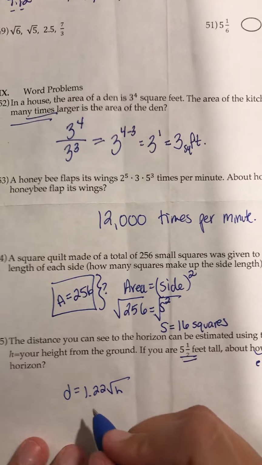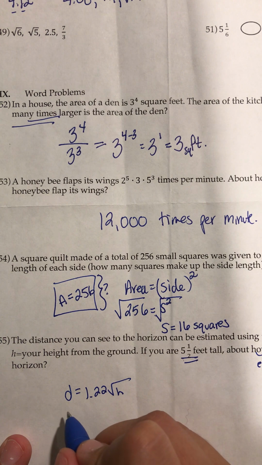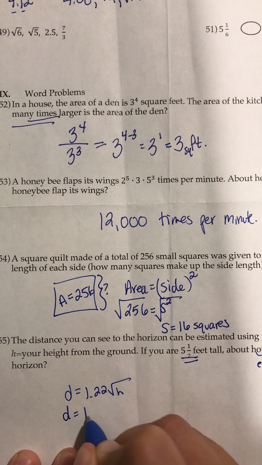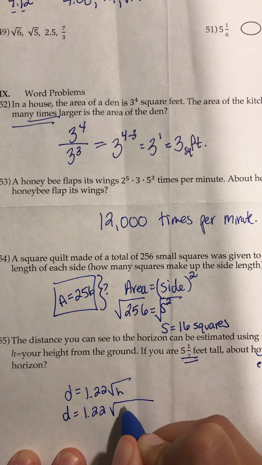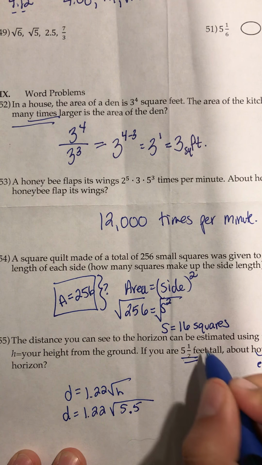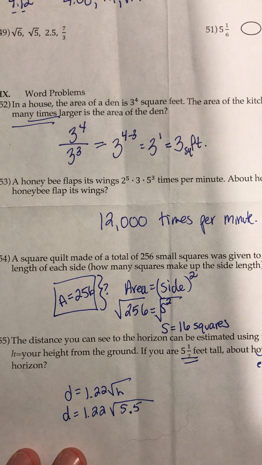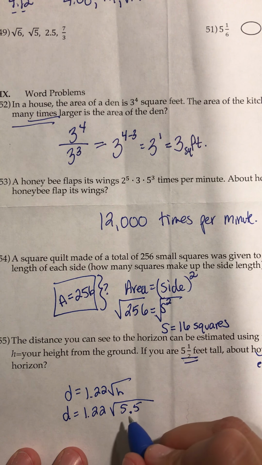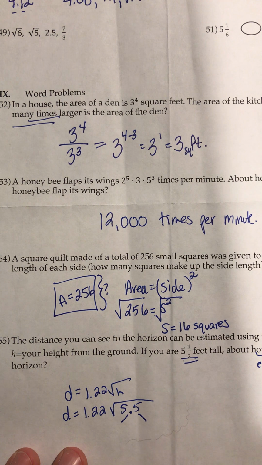Okay, so I'm going to plug in 5.5 feet. So D equals 1.22 square root of 5.5. I'm going to convert it to a decimal just so that it's easier to work with. And since I know that 5.5 is not a perfect square, I'm going to want to estimate this.